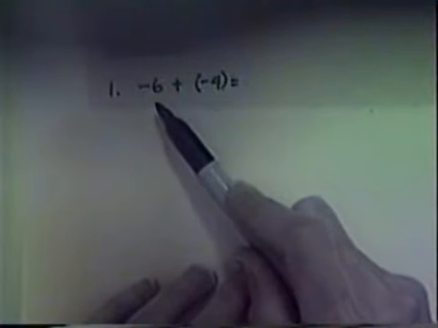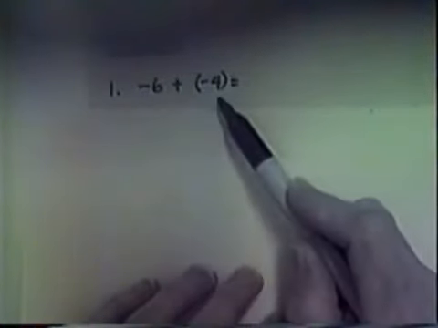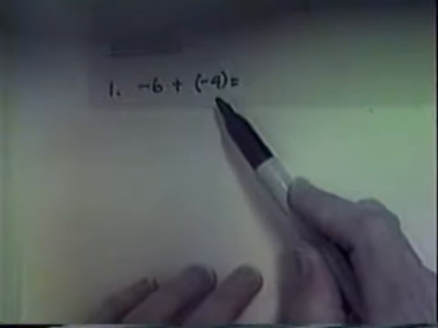Let's look at some examples. Let's start with -6 plus -4. Notice that these two numbers have the same sign. They're both negative. That means they're headed in the same direction on the number line. You can think of it as they're joining forces. -6 and then -4 goes in the same direction.